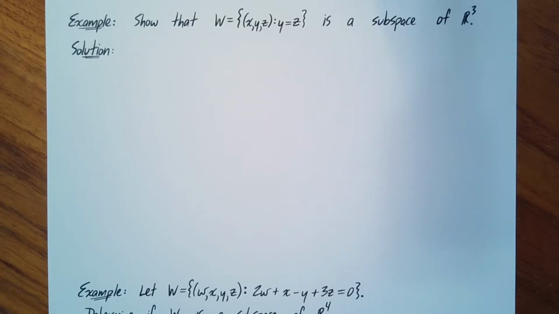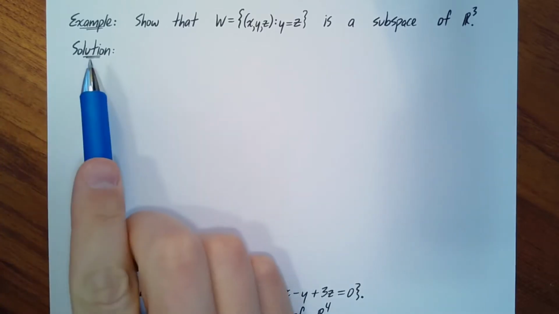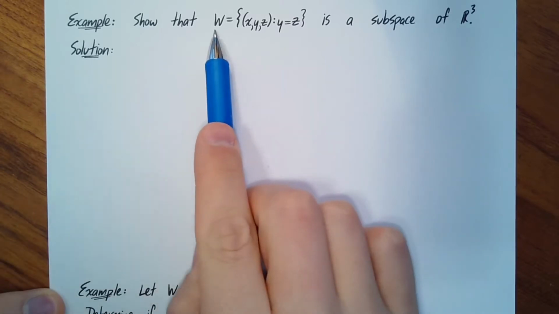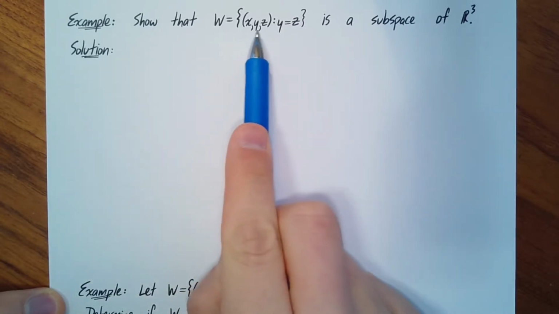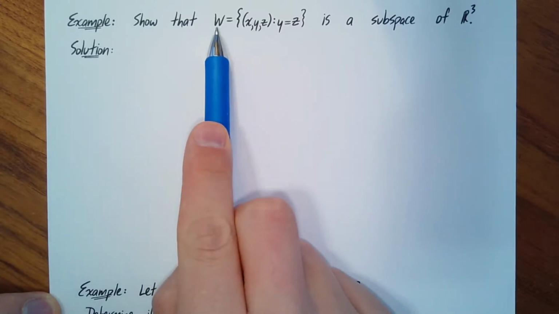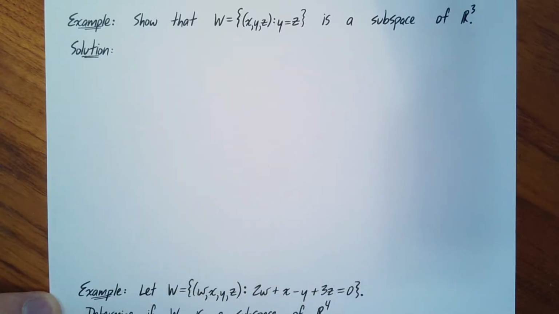Now, let's look at an example of a subset of Rn, which is a subspace. So in this example, we've got a subset W of R3, right? And I know that it's a subset of R3 right away because I can see in the typical form of an element of W, it's got 3 coordinates. So I know that anything in W is a three-dimensional vector. So I know that this is a subset of R3.